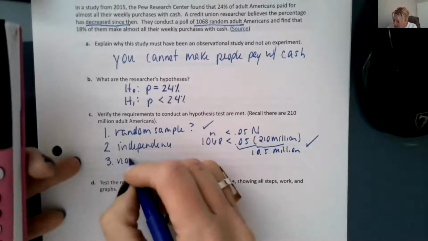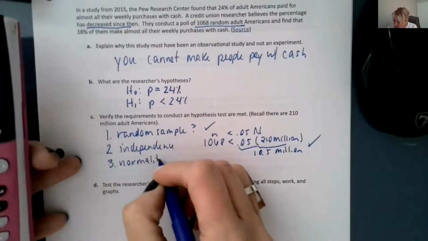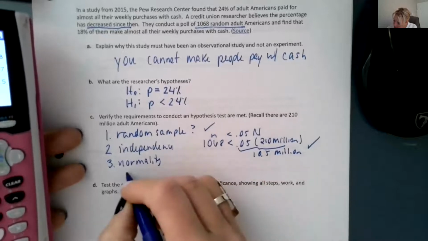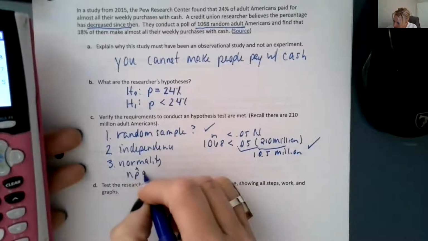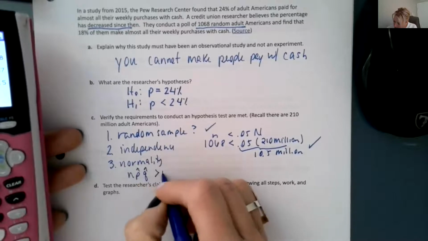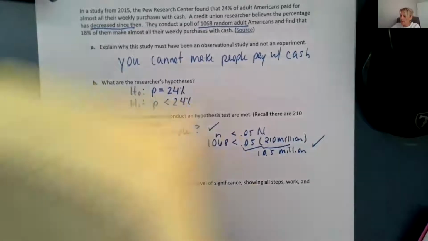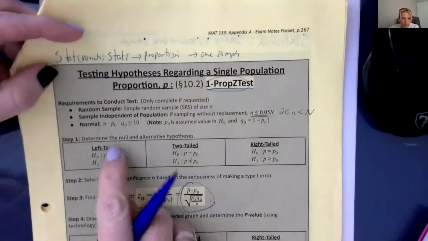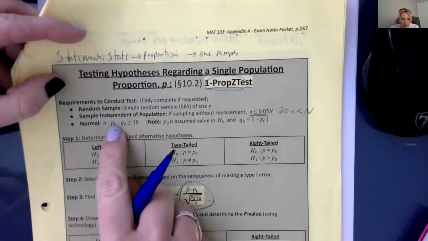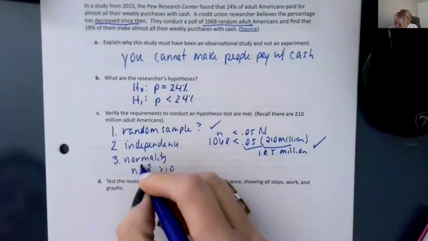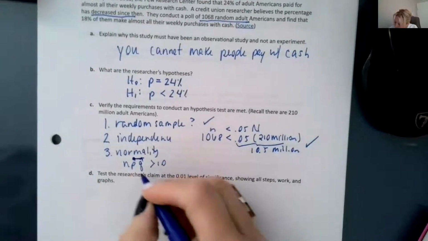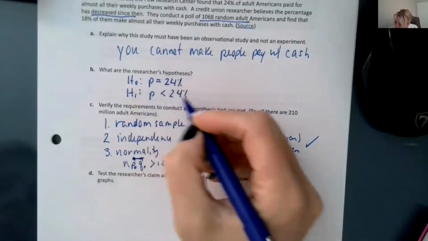Our normality piece that we have to meet, we have to look to see if n times p hat times q hat is greater than or equal to 10. In this piece, you'll notice because it's a hypothesis test, so page 267 on your gold sheets, notice that this piece is not using p hat and q hat. It's using the p0 and q0. So don't use those. It's p0 and q0, which is right here.